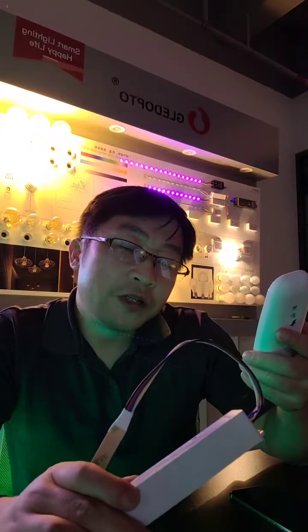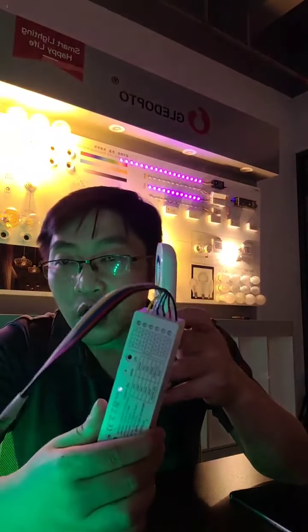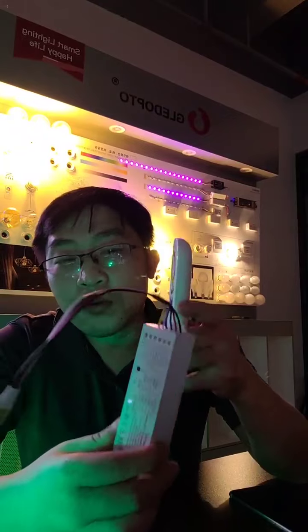Now, we have received feedback from customers because not all customers prefer to use the app, or sometimes we just don't want to speak. So in this situation, we can also use our remote to control our controller, because this is a ZigBee Pro version controller from us.